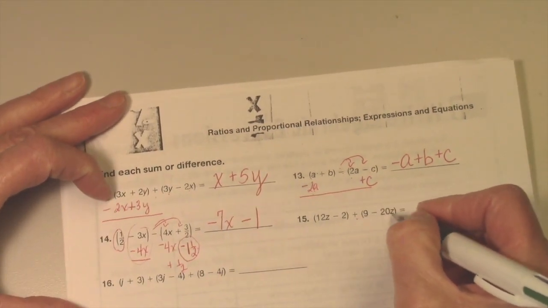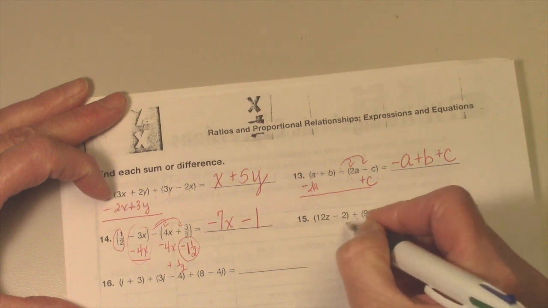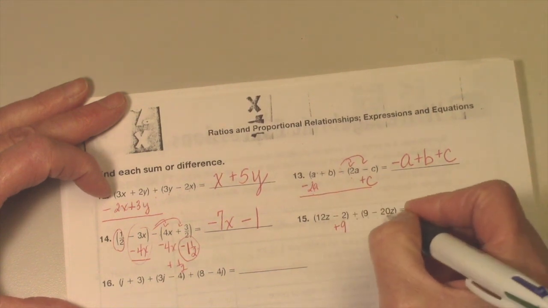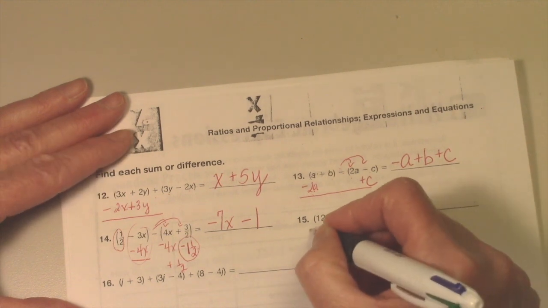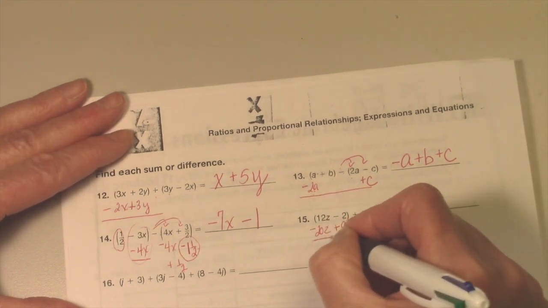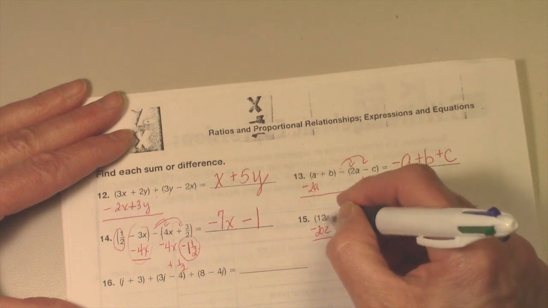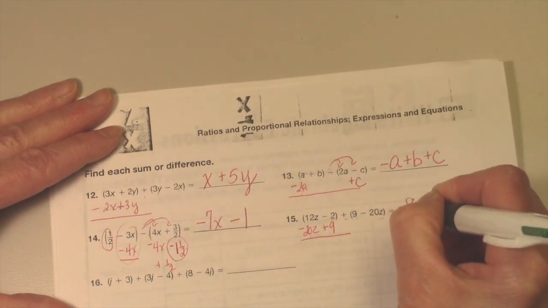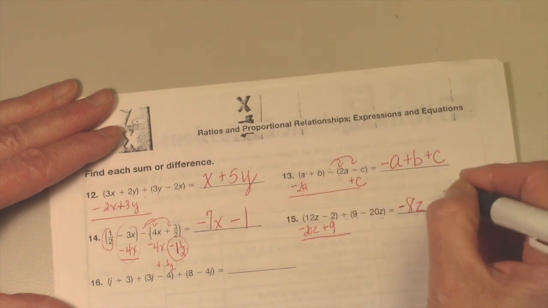Okay, this plus doesn't change anybody. So 9 is going to be positive 9, and he's got to get added to him. Bring the 9 there. Negative 20z is going to be negative 20z. So negative 20, take 12 away, makes negative 8z. And these two make positive 7.